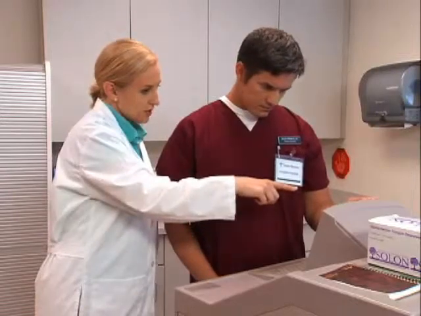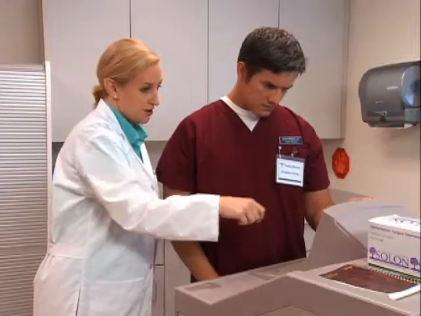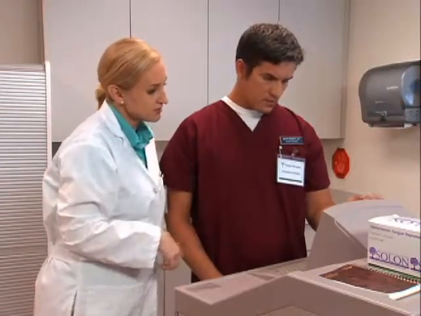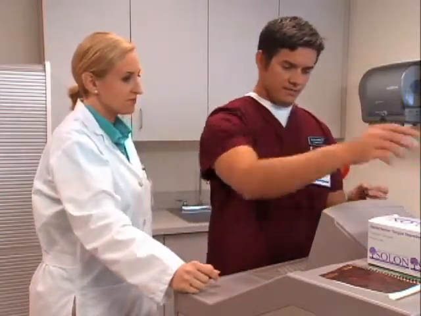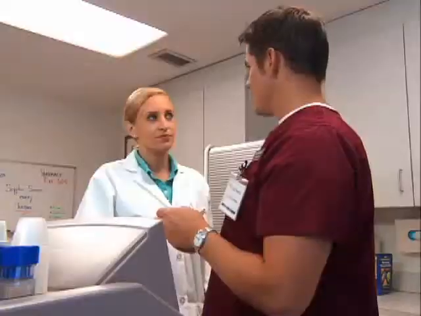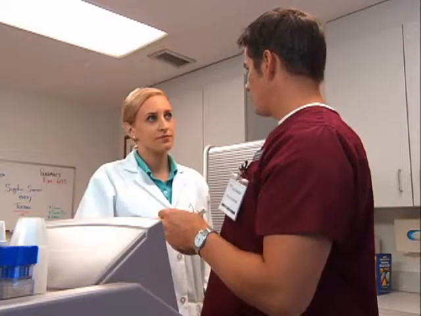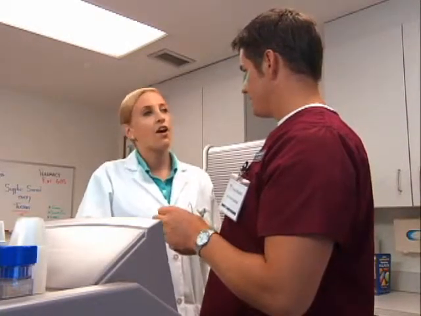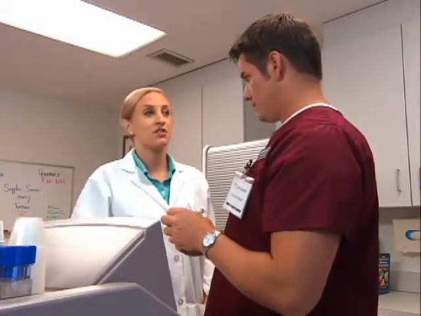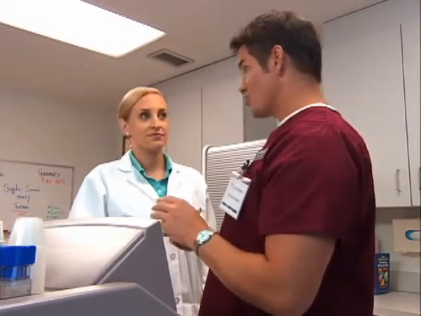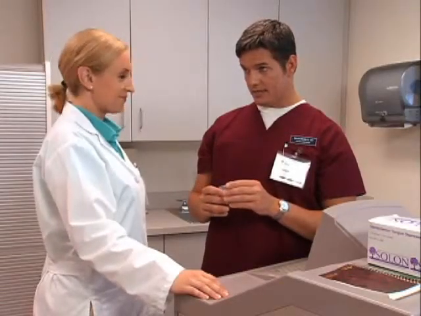Check 2 is to compare the package label to the MAR and check the expiration date. Looks good. And I place the unit dose package medication into a disposable cup. Does it matter if I open the unit wrapper now or when I'm ready to give it to the patient? Only open the unit package when you are with the patient and ready to administer the medication. Okay, don't open the package until I'm at the bedside. Right.